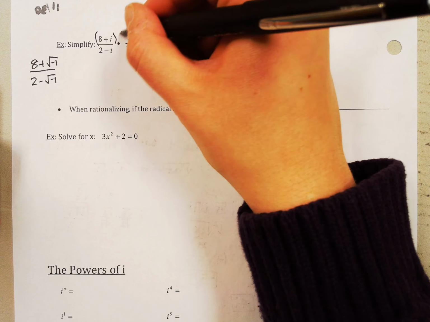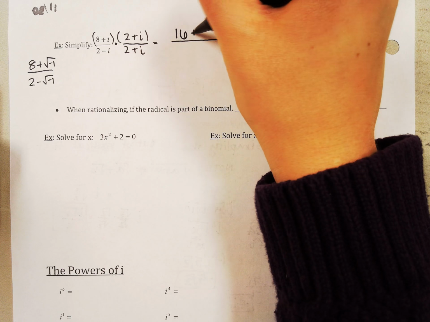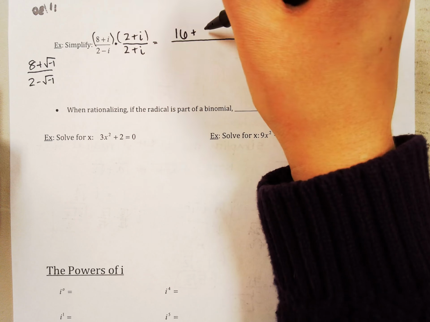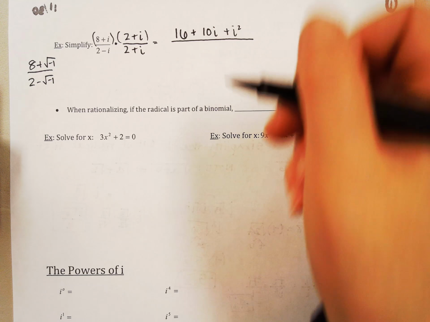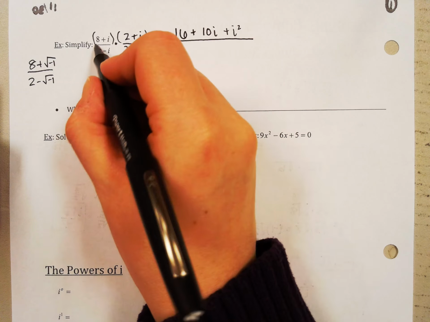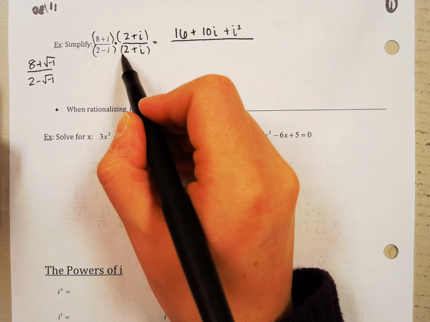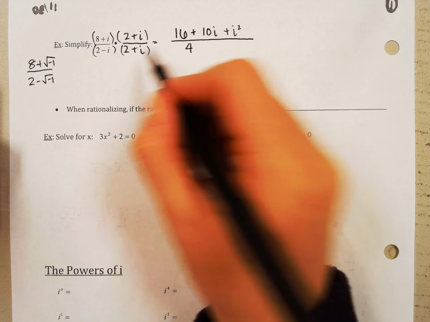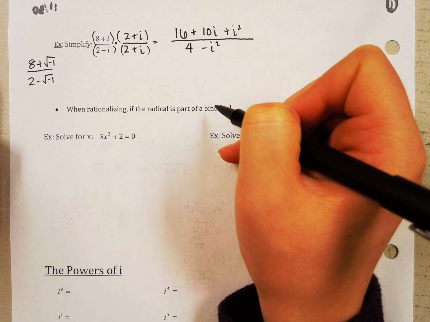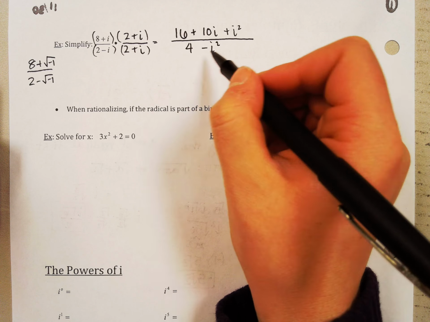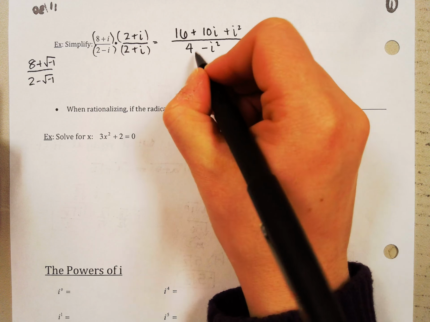So on top, we distribute that all out. So we'll get 16 plus 8i plus 2i, which is 10i, and then plus i squared. On the bottom, when I distribute all that out, I'll have 4 plus 2i minus 2i, so the middle terms will cancel out, and then minus i squared. Again, that's what we want when we deal with conjugates. We want the middle terms to cancel out so that we're just dealing with the first terms and then the last terms.